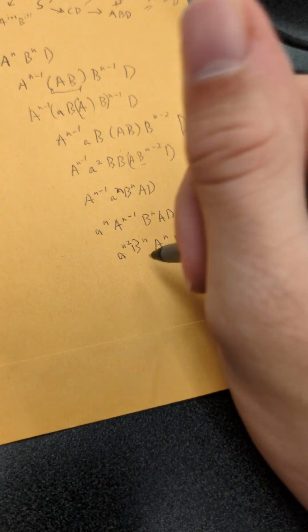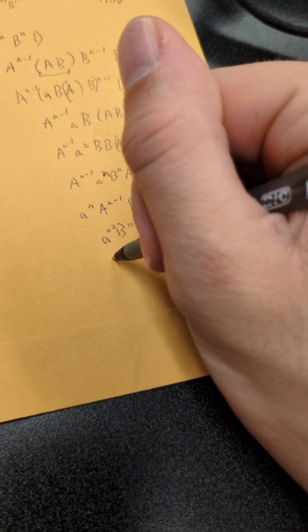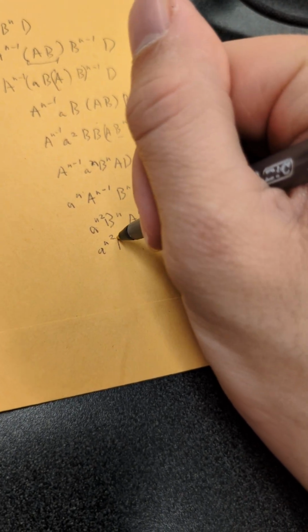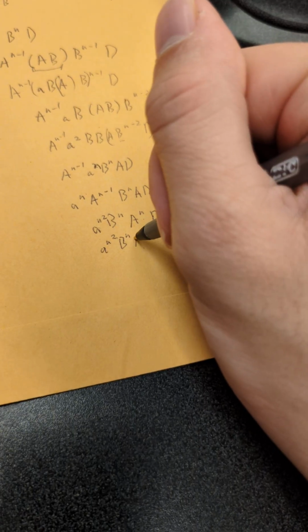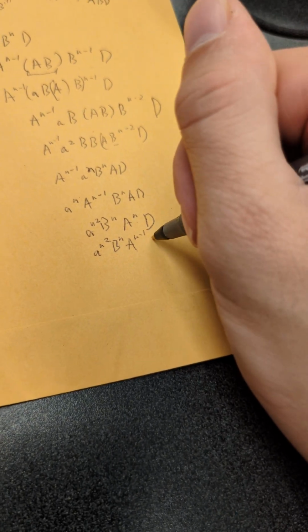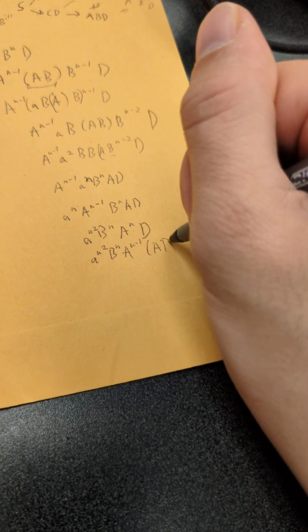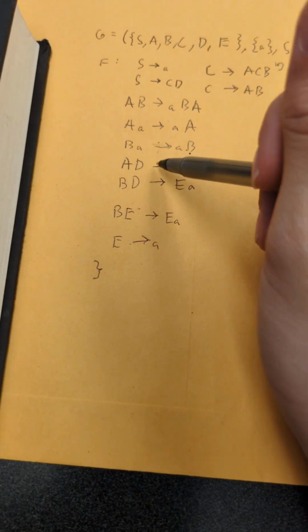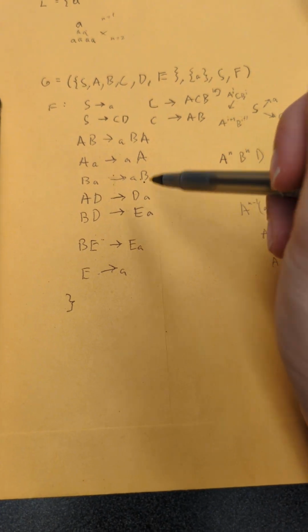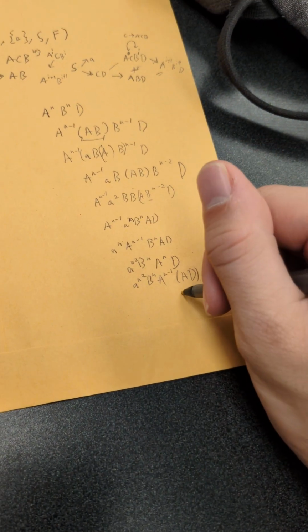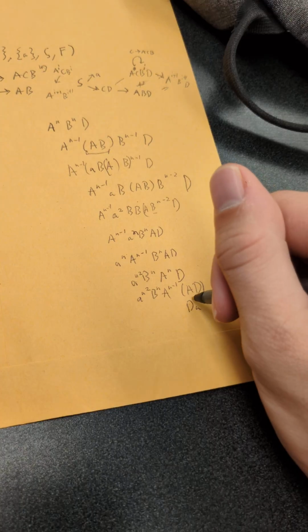All right, we're here, and we group the a and the d. So what does that look like? That looks like a to the n squared, b to the n, a to the n minus 1, ad. And what does ad translate to? It translates to dA. So let's go ahead and do that one.